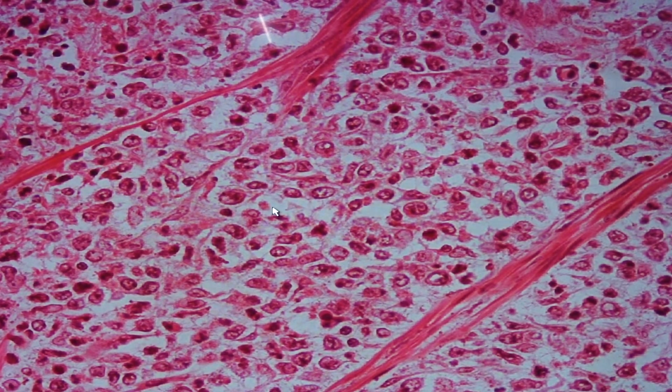pylori, there was the presence of the lymphoma accompanying it, it will also be eradicated.